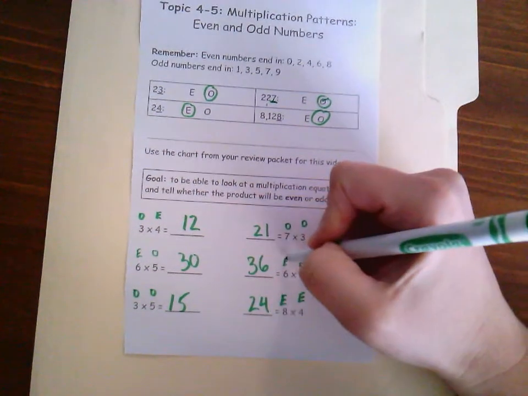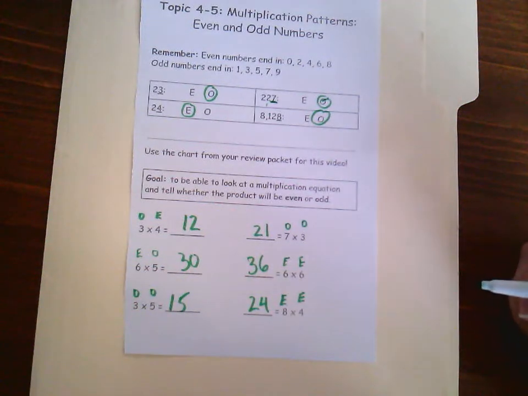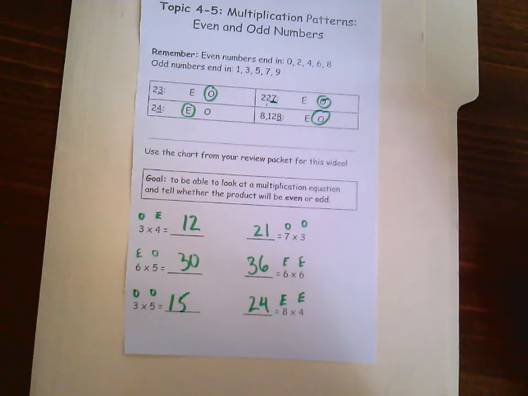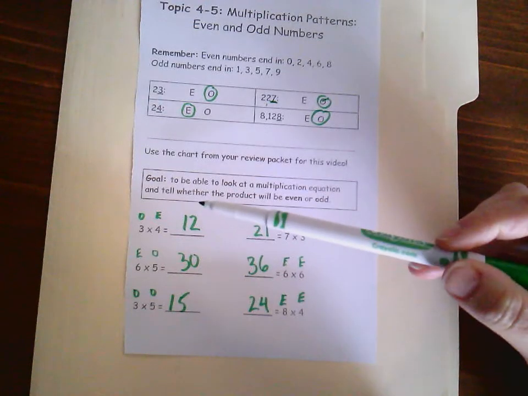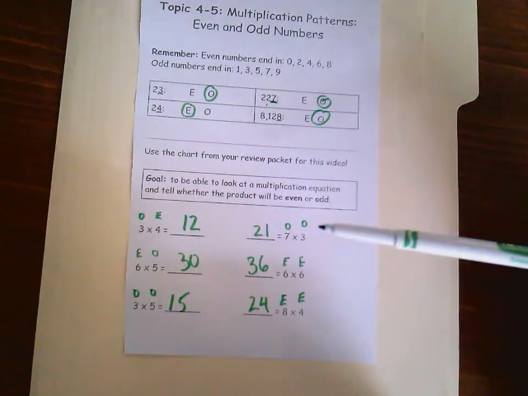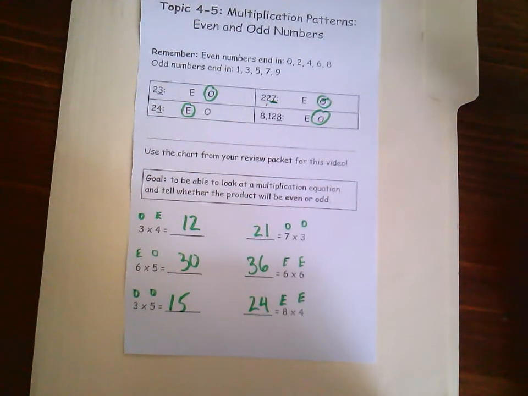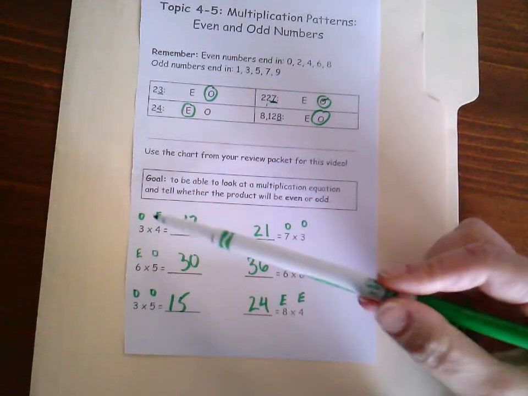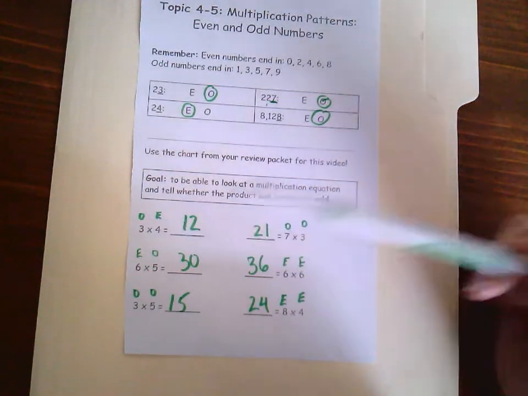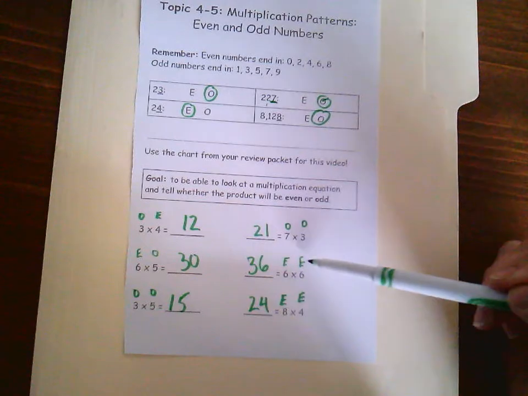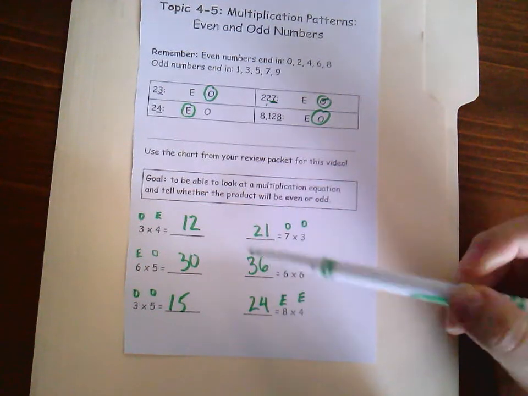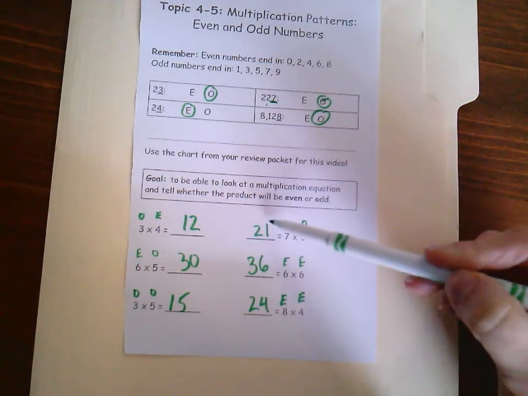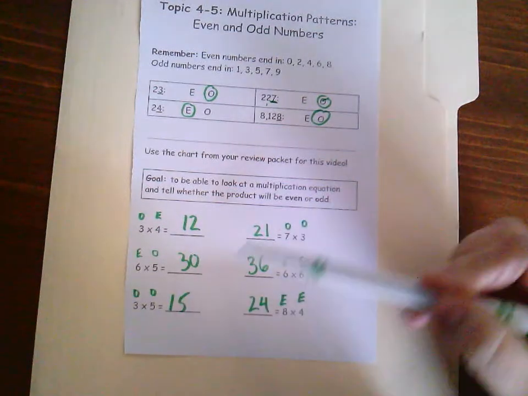We want to have a saying that we can use, or a rule, about when we have an even and an odd factor, when we have 2 odd factors, when we have... let me start over. If we have an odd and an even factor, 2 odds or even 2 evens, what effect will that have on our product? And I'm noticing that odd times odd equals even, and even times even also equals even. Odd times odd is the only time we get an odd product.